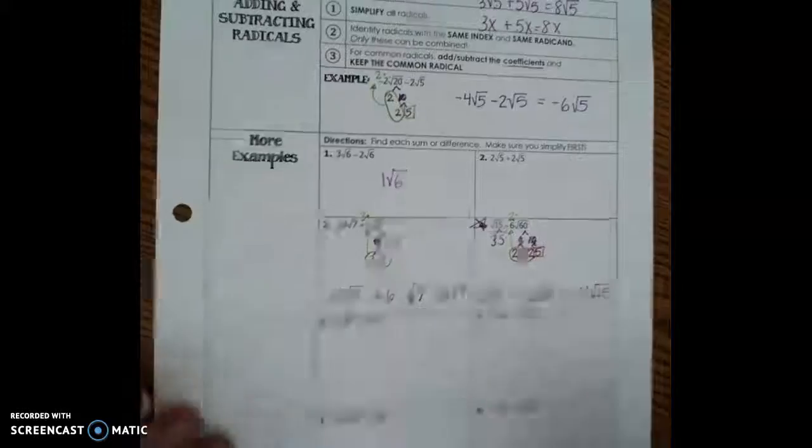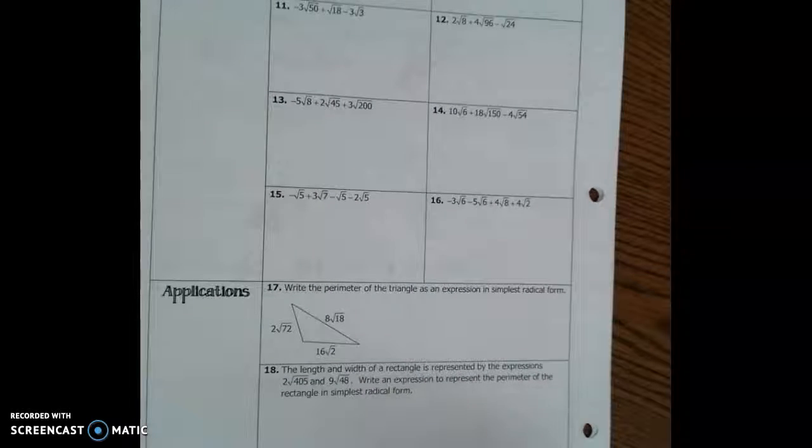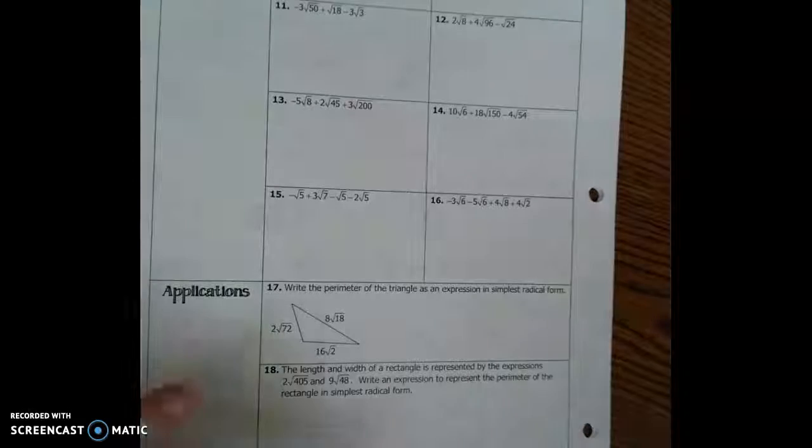All right, let's go ahead and flip over to the back side of the front page. And there we did problems 14 and 15 and 17. They're a little bit longer because they have more terms. Okay? 14, when I looked at it, there is no like terms to begin with, so we've got to start seeing if we can break down.